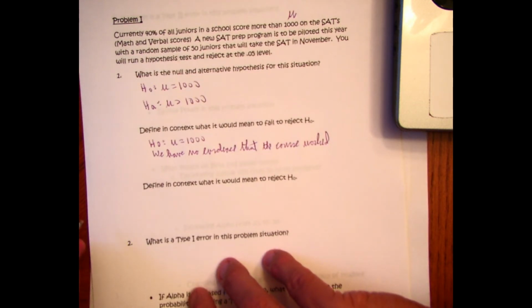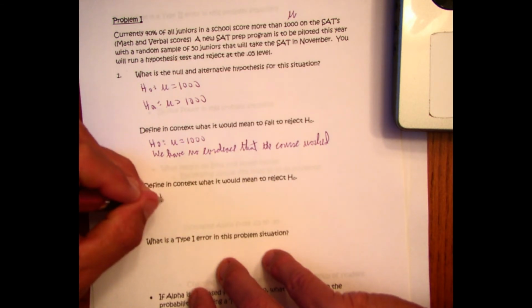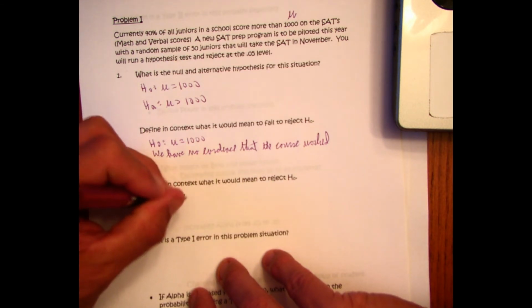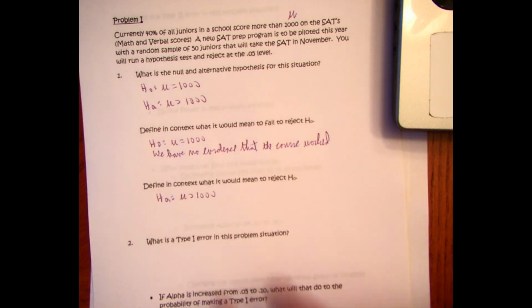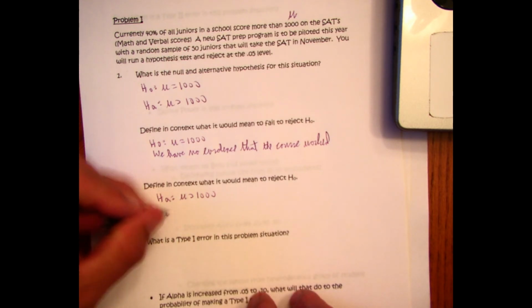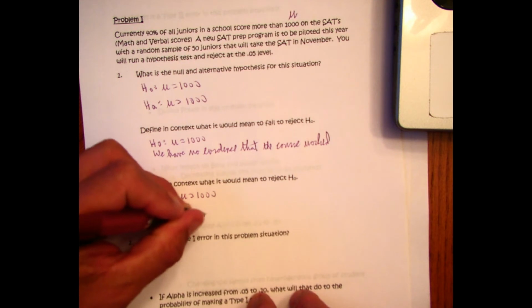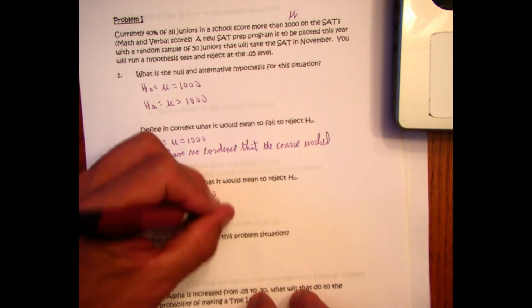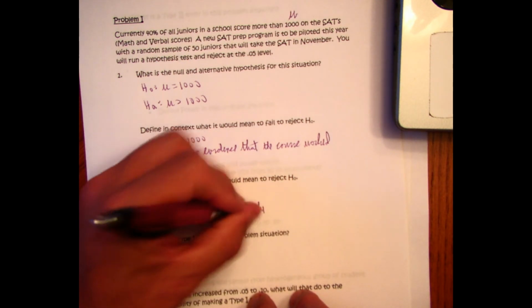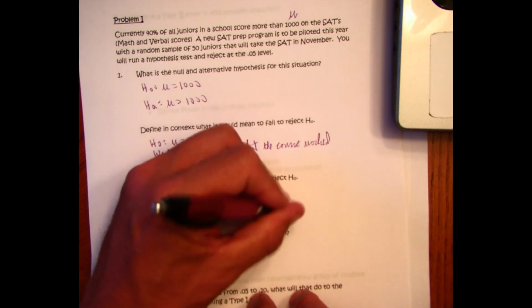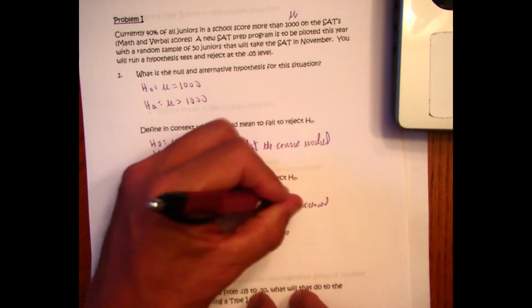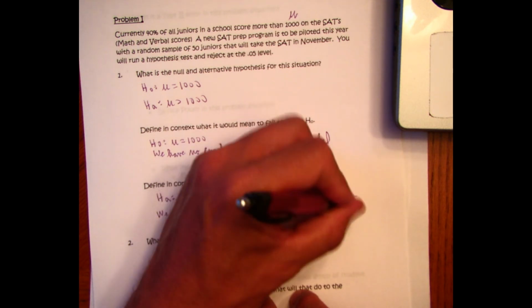Now, if we reject H0, then we would wind up with this conclusion. We would wind up at the alternative hypothesis. Well, if that's what the evidence shows, then what does that mean? Well, we have evidence that the mean is greater than 1,000. So that means we have evidence that the course increased mean SAT test scores.